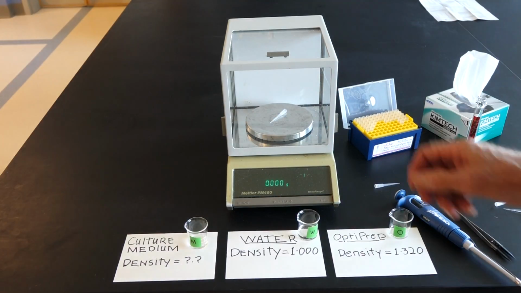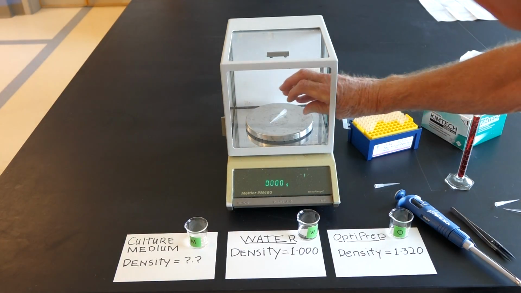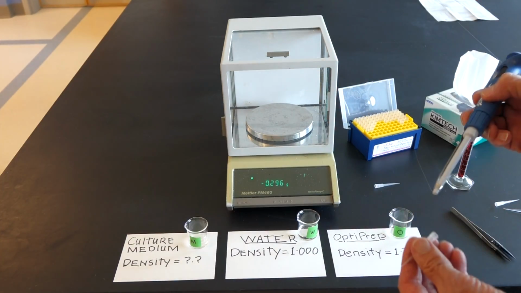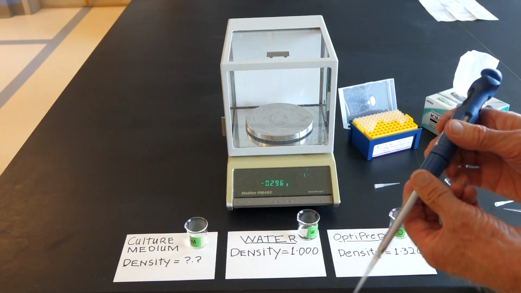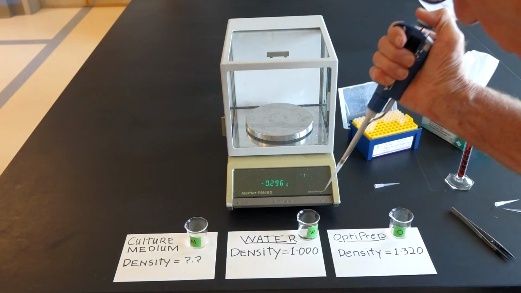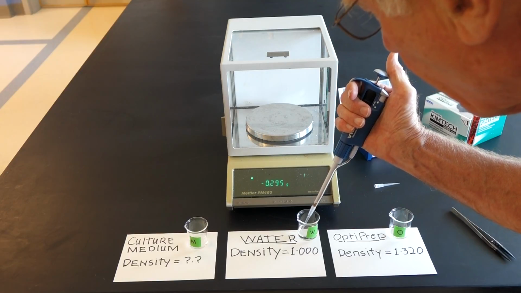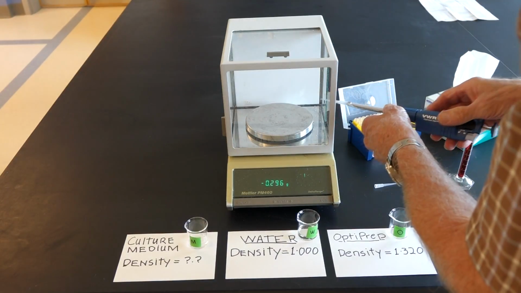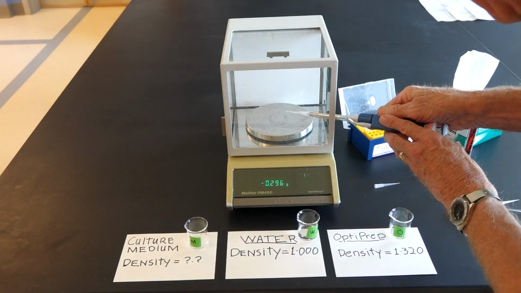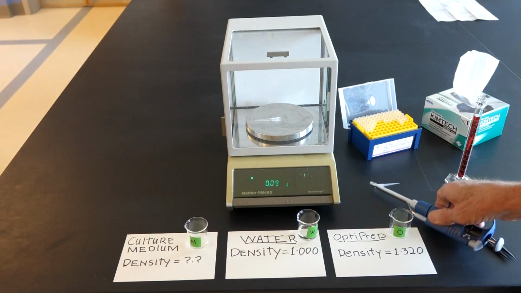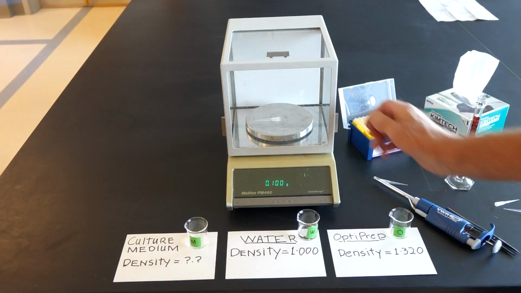It's tared to zero. Then I take my tared micropipette tip, place it back on the micropipette, and pick up exactly 100 microliters of the liquid that I want to measure. I eject it directly onto the pan, the whole tip. There it is. Then I can weigh it.